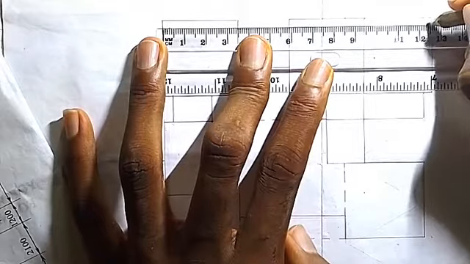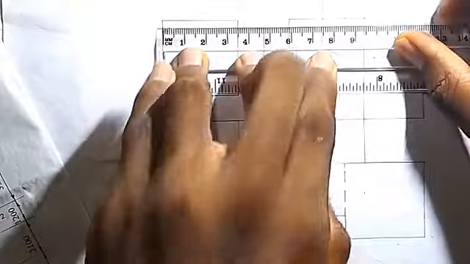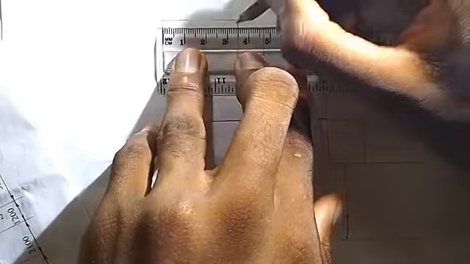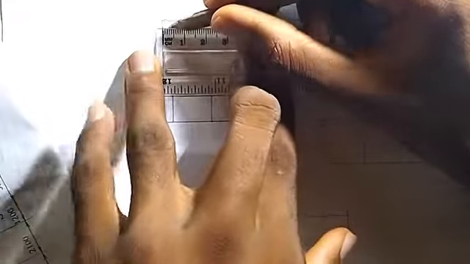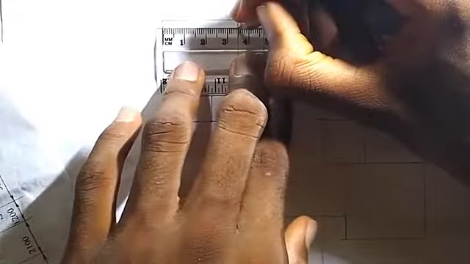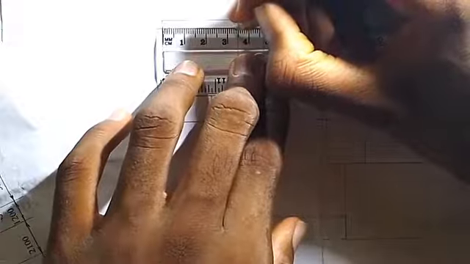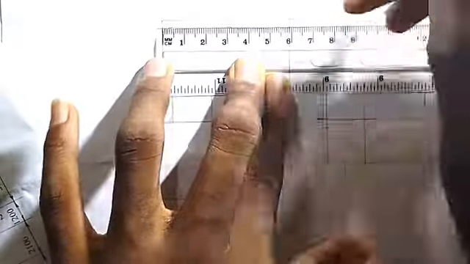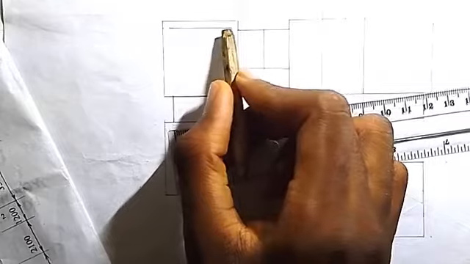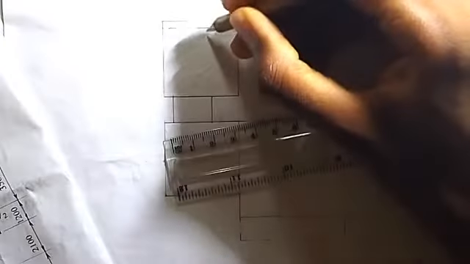Good. So now for this wall here, since I've marked out my 0.3 here, I'll mark out 0.3 inwards, which is 1, 2, 3 here. Then I'll draw the line. Good. So for this one now, I've drawn out the wall line. So this is the wall.